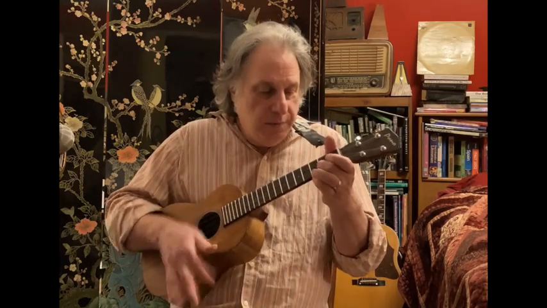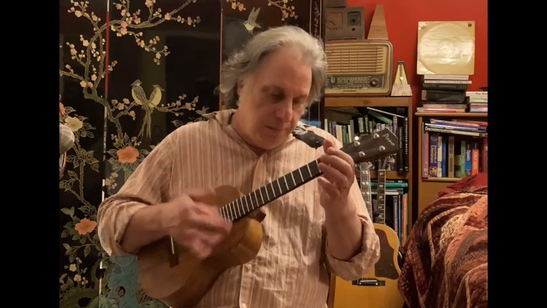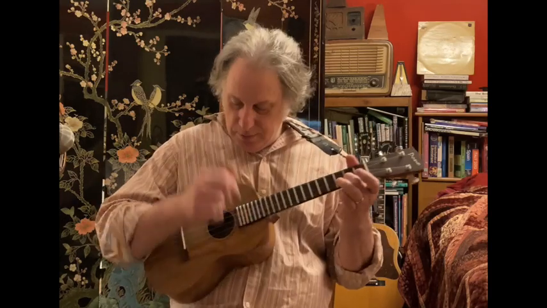The verse of that song contains three very important chords, and they're easy to play. One is a C chord, one is a C major 7 chord, and one is a C6 chord, and that's it.